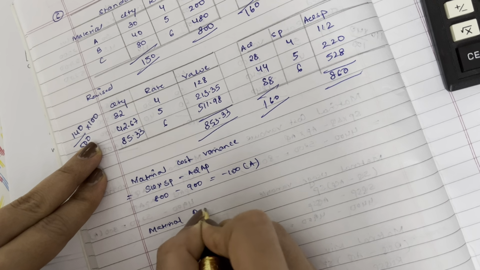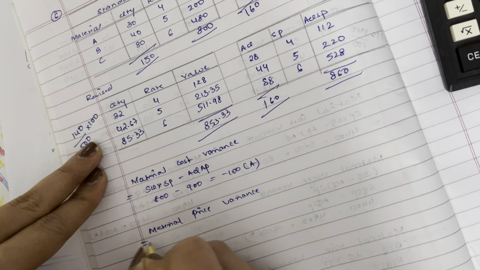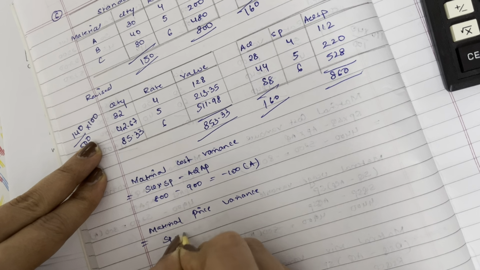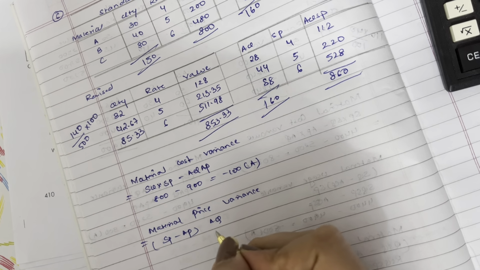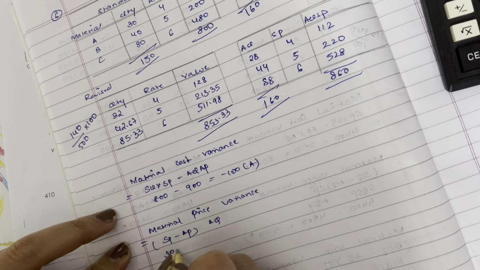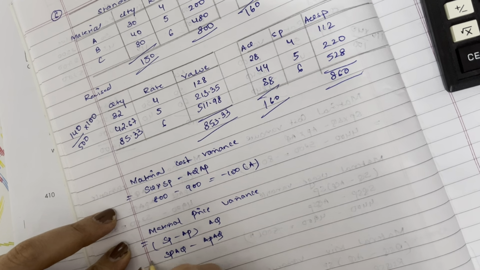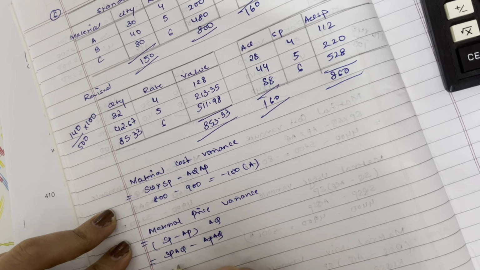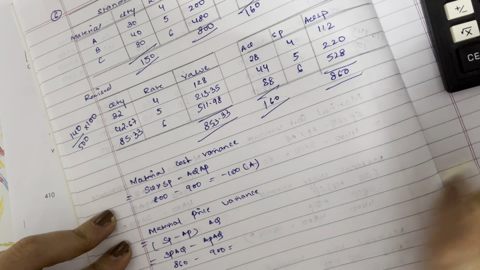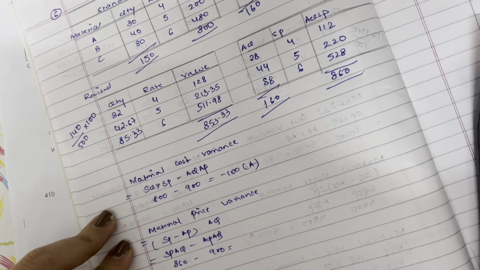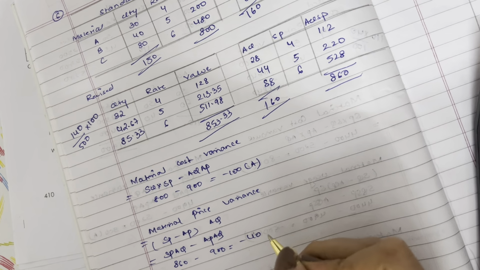Material price variance, which will be standard price minus actual price into actual quantity. So it will be standard price into actual quantity minus actual price into actual quantity. So standard price into actual quantity is 860, actual price into actual quantity is 900. 900 minus 860, which will give me minus 40.